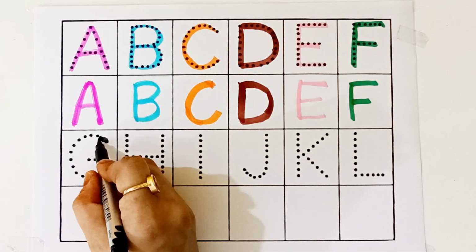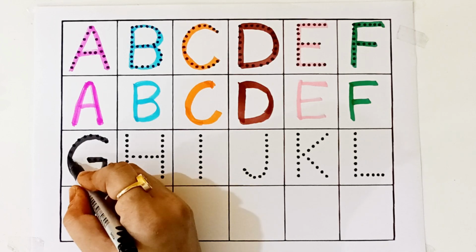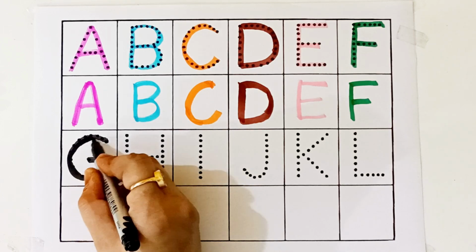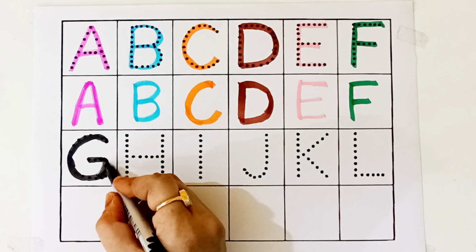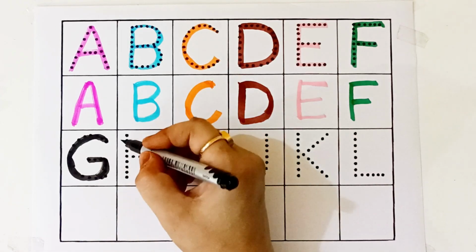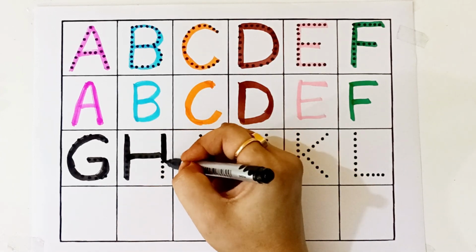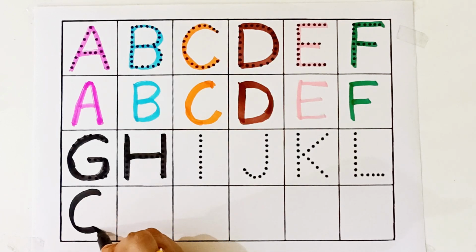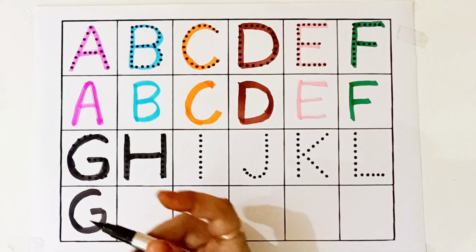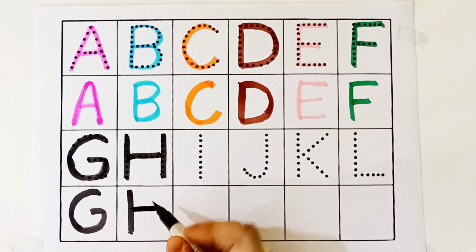Black color. G for giraffe. H for house.